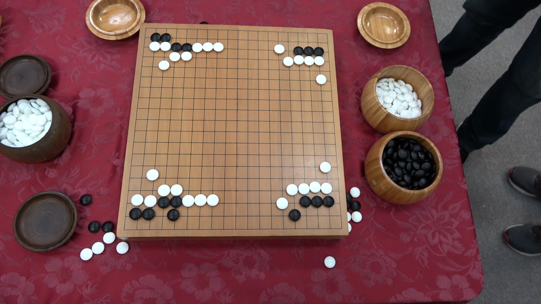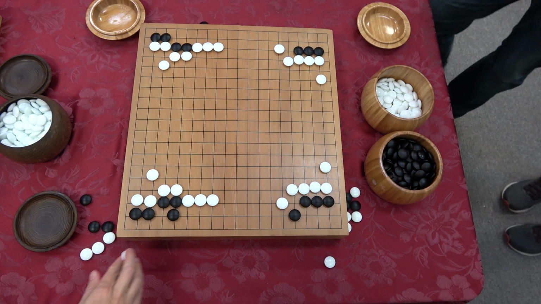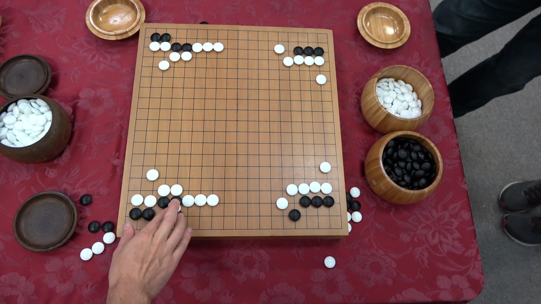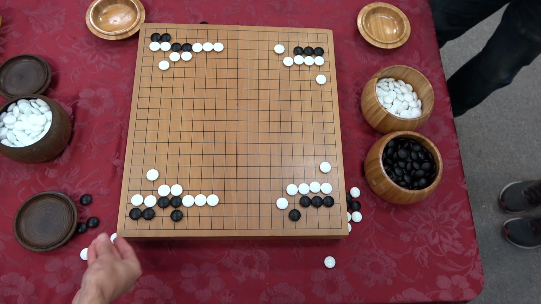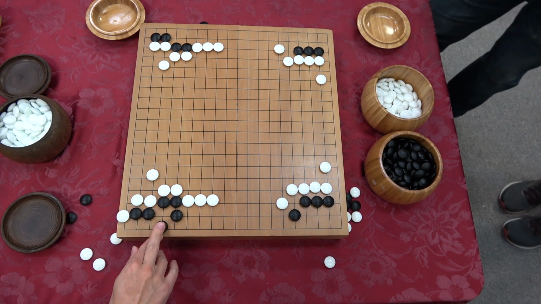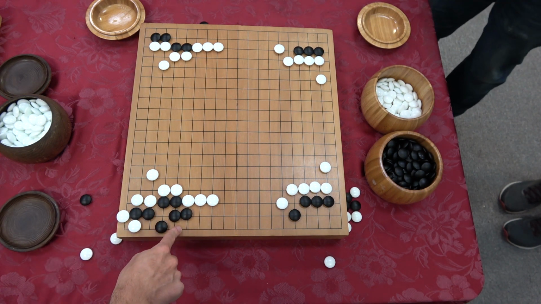And so what's different in this shape? You start to form eye space. You don't get that forcing move anymore. It's just a nice point to make this panuki right here. And so again, if we don't take the panuki, that's forcing a second eye there. So now we can just make a second eye here.